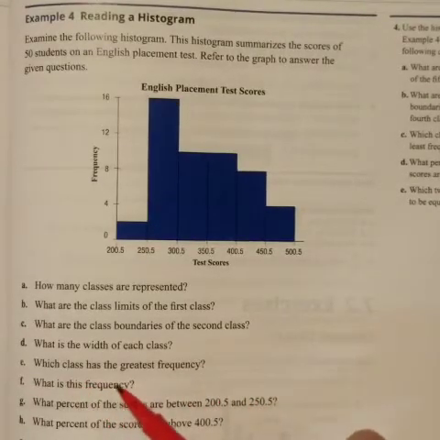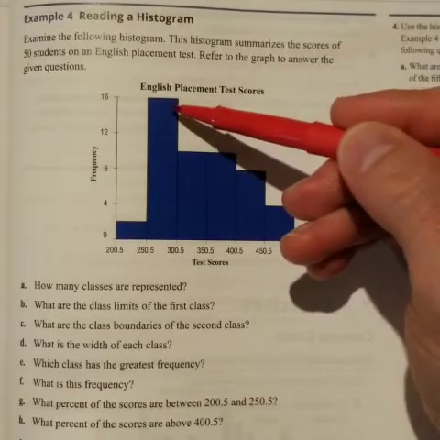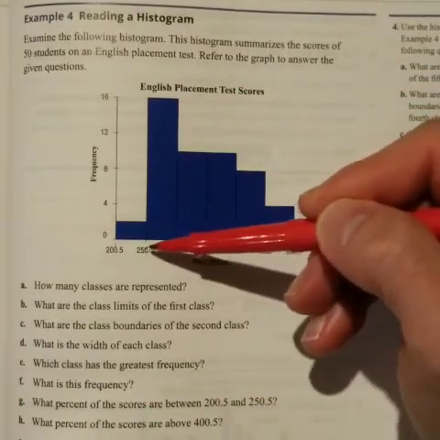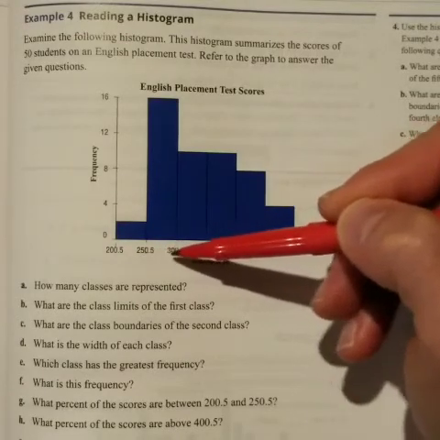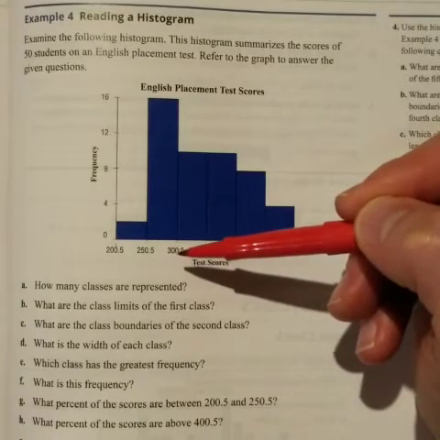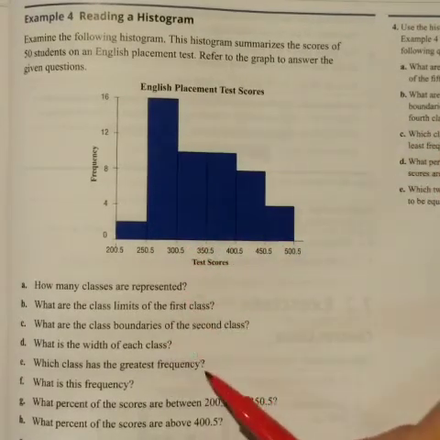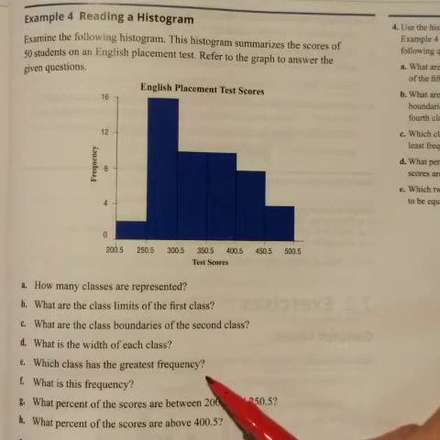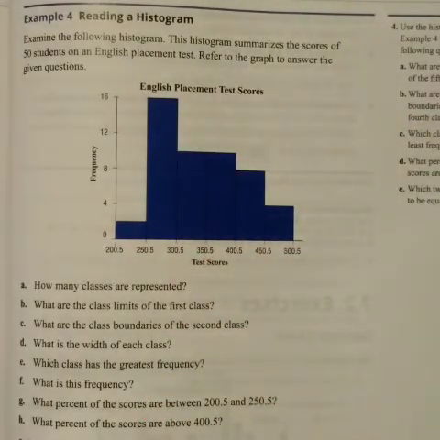Okay, which class has the greatest frequency? Well, then we go right to the biggest bar. So that class is the 250.5 to 300.5, sorry. So that class, the second class. And what is the frequency? What is this frequency? Well, it's 16. So 16 people had that score.